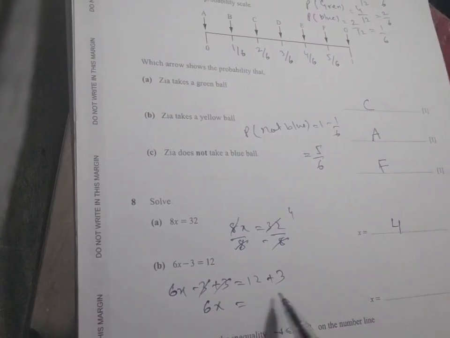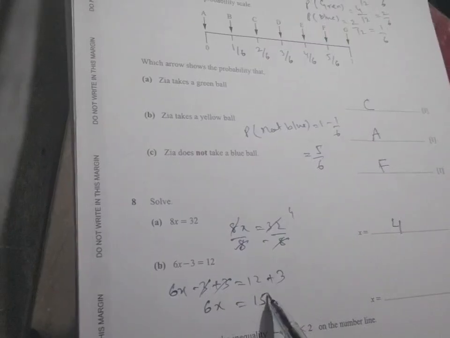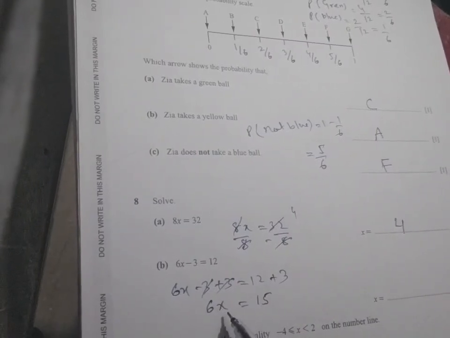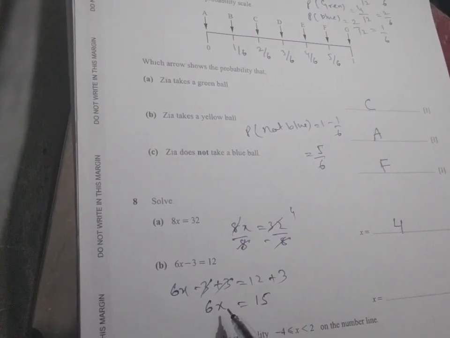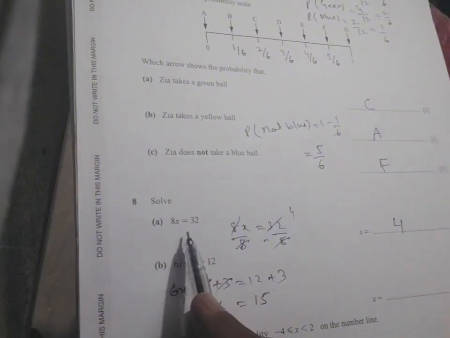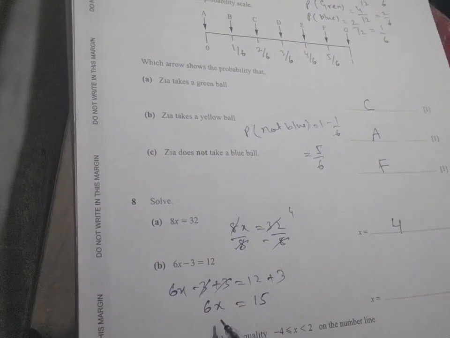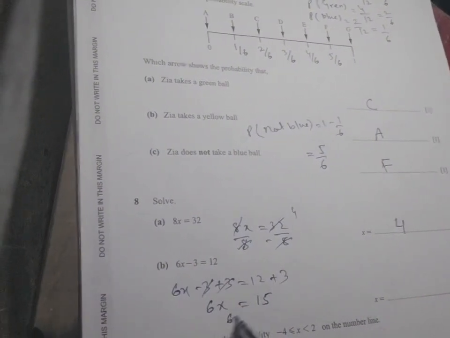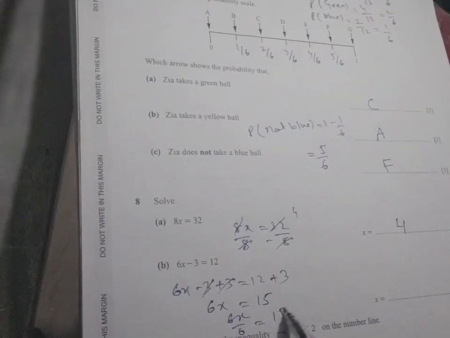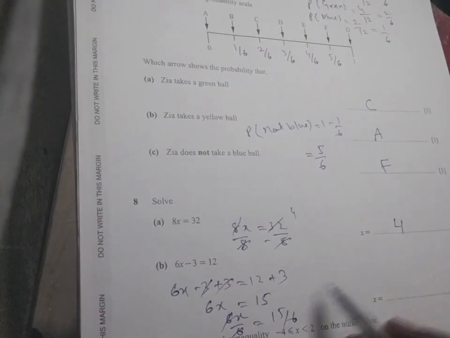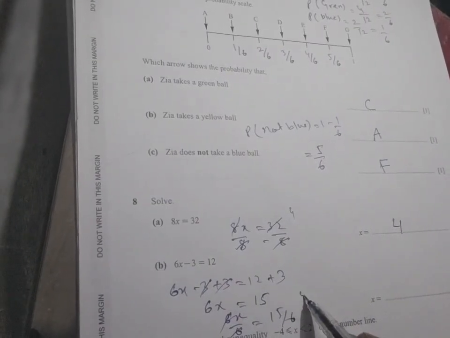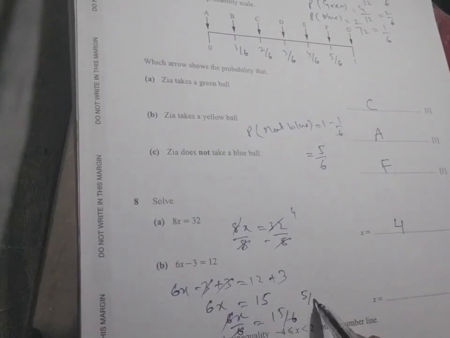Now 6 is multiplied by x, as we did in part A. In order to get rid of 6, we will divide both sides by 6. So after dividing, we will get 3 fives are 15 and 2 sixes are 12, simplifying to 5 over 2. The answer of x is equal to 5 over 2.